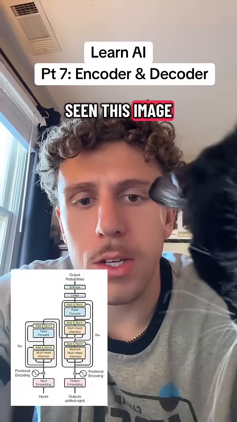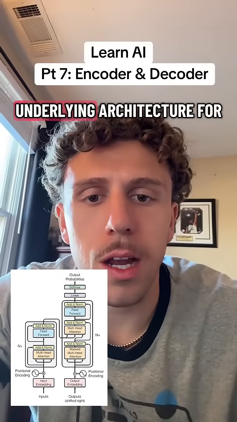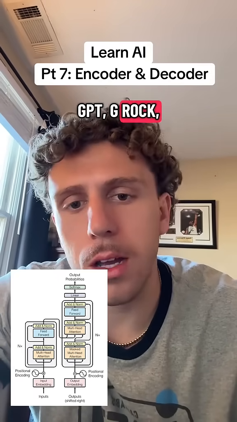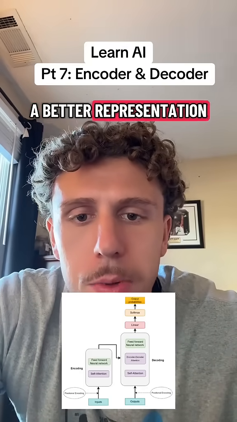I have seen this image of a transformer proposed in the paper, Attention is All You Need. And a transformer is basically the underlying architecture for what runs ChatGPT, Grok, Claude, some of these other models. But this image is a little bit confusing, so let's simplify it. This is a better representation of what's going on.